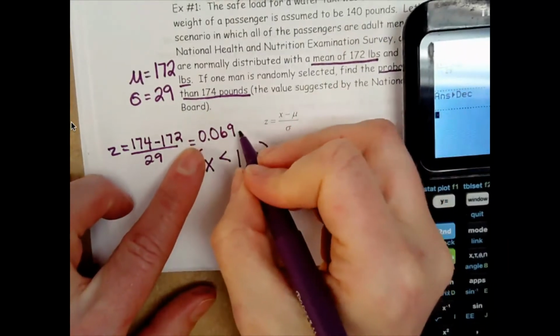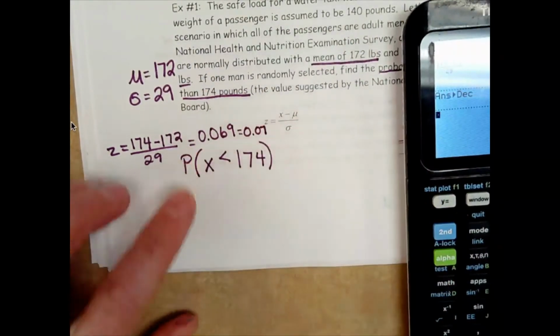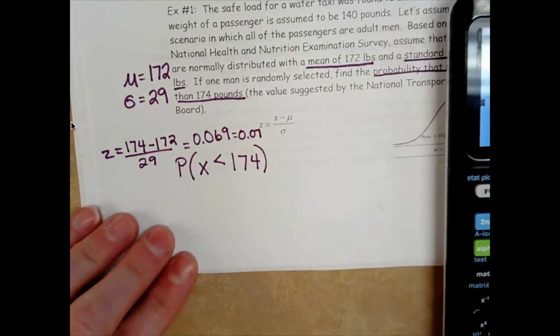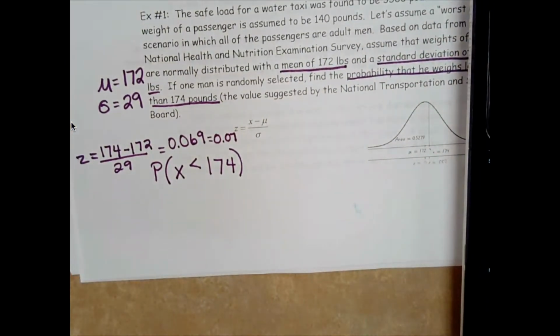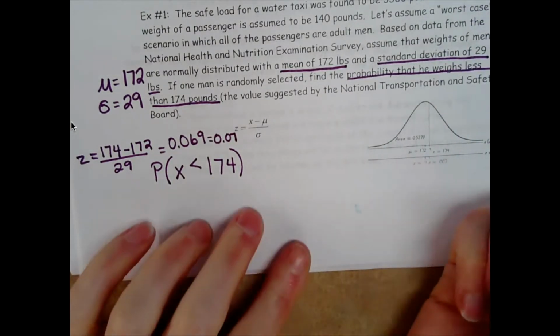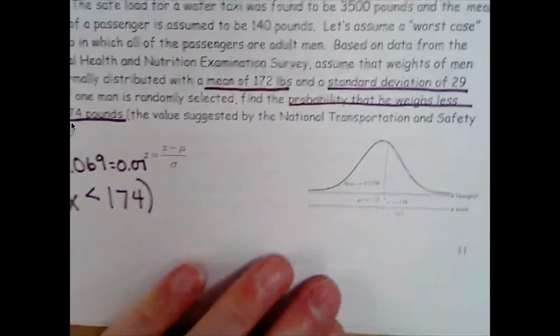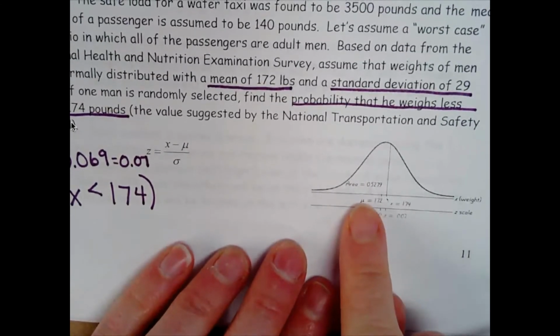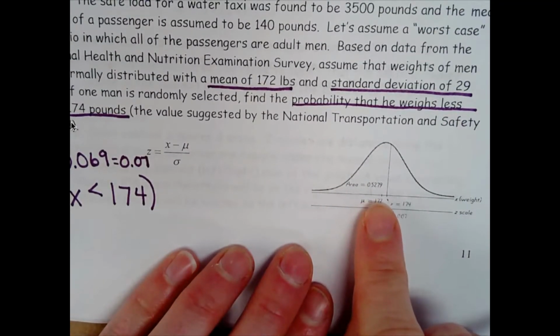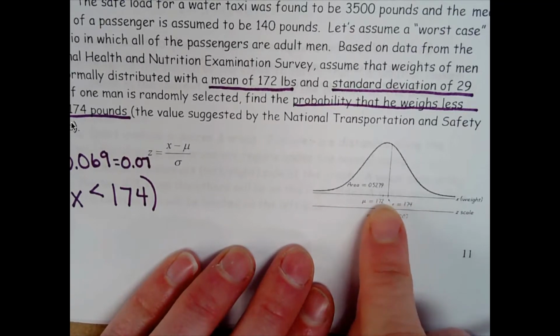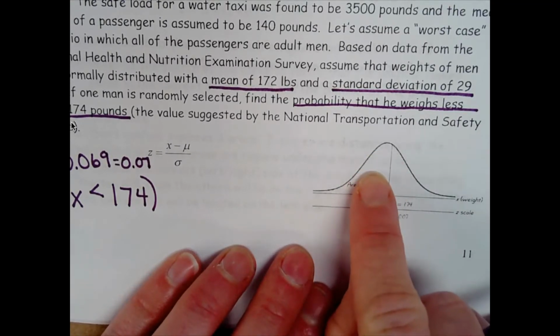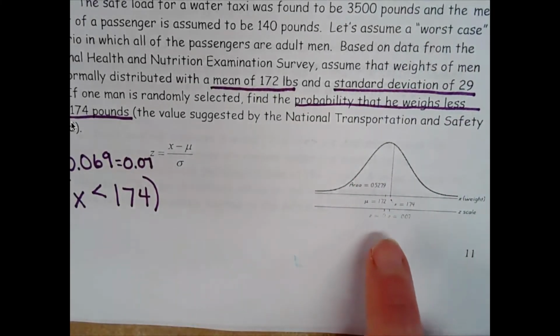So it's not very far above the mean. It's drawn here, which is kind of hard to see because it's not dark. But in the original, our mean is 172 and our x value is 174, so it's just a little bit above. We're wanting to find the area, so we convert it to a z-score. With a mean of 0, the z-score is 0.07.